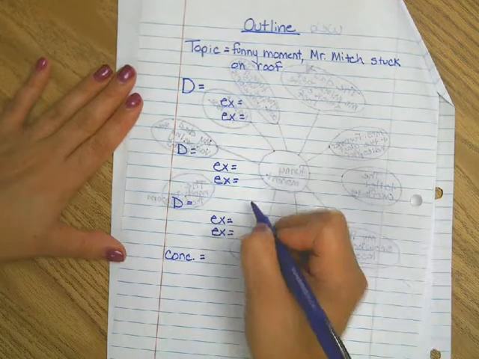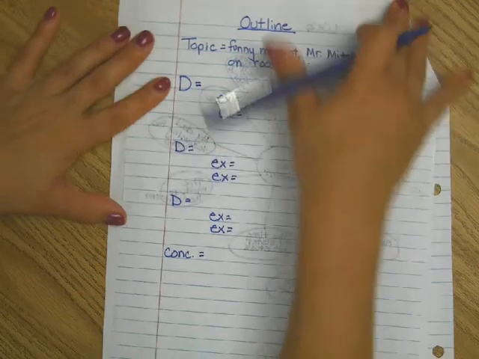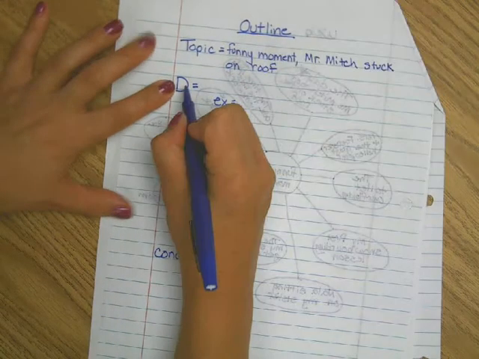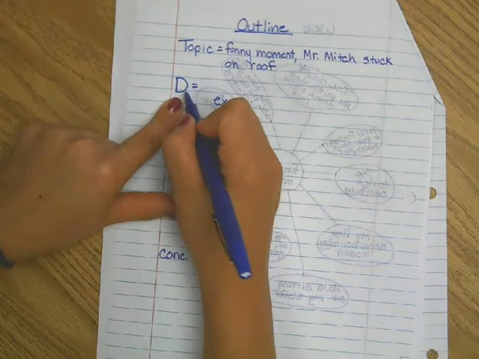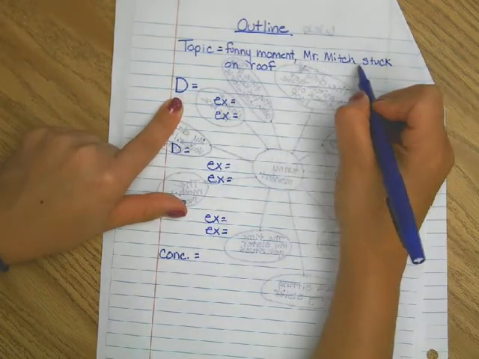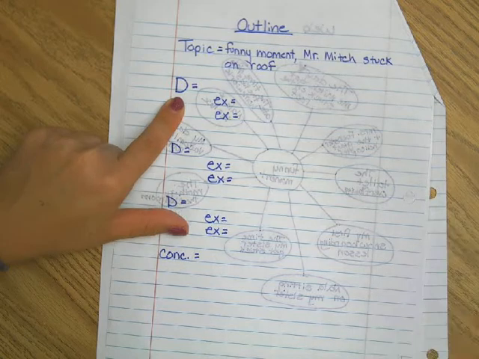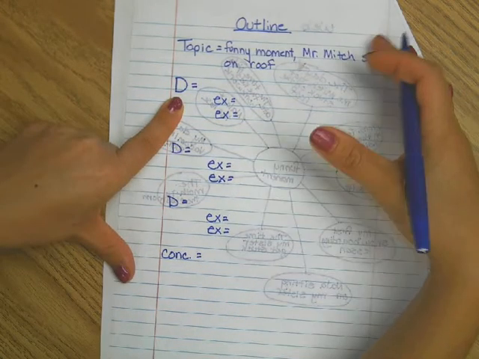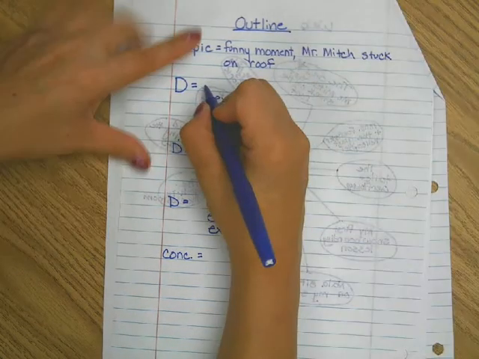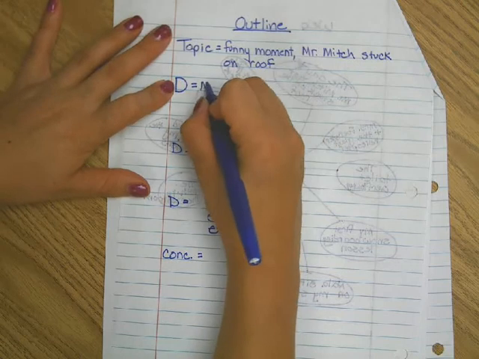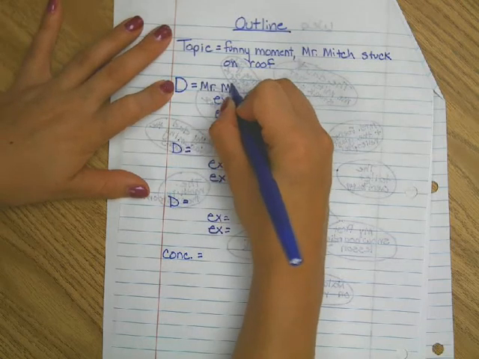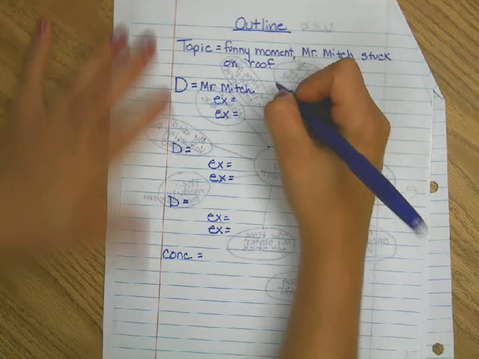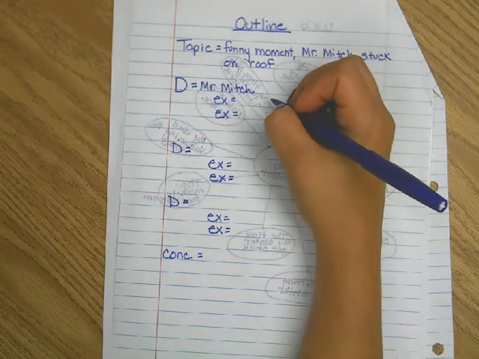So for my first capital D, I'm going to think about Mr. Mitch stuck on the roof. What is the first thing I'm going to describe? Well, Mr. Mitch had to get, let's see, what was on the roof? It was Mrs. Cochran's temp. Oh, it was a ball.